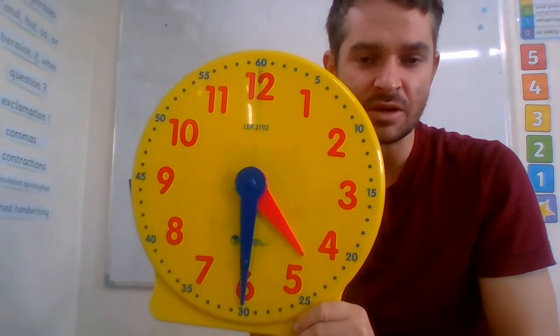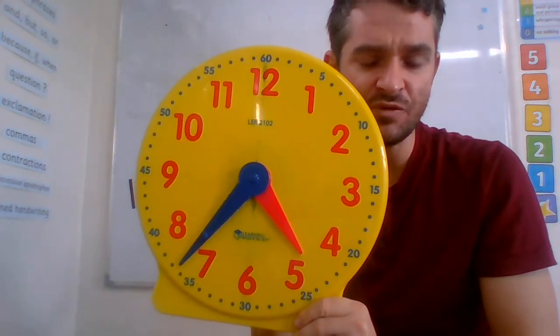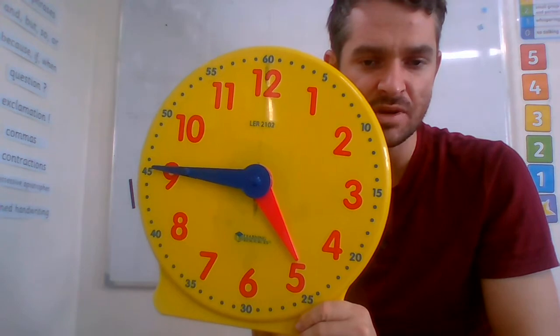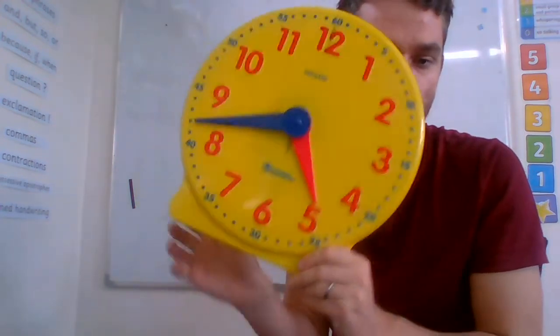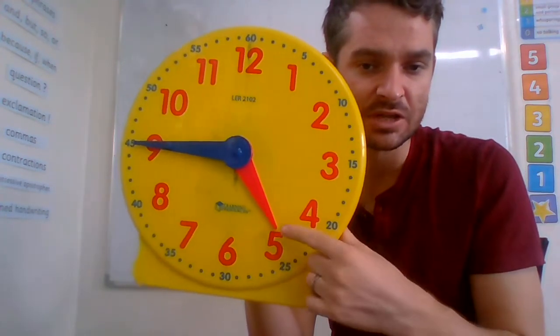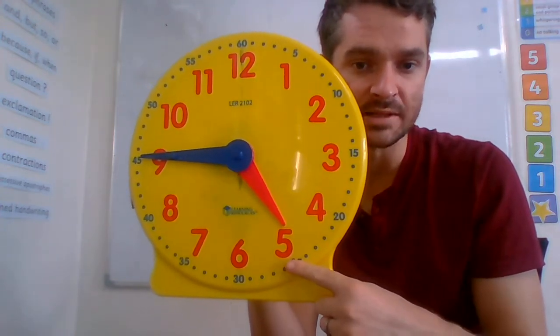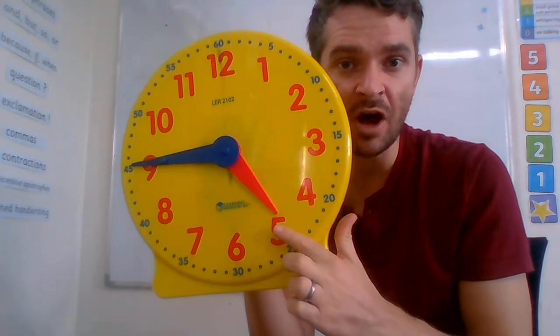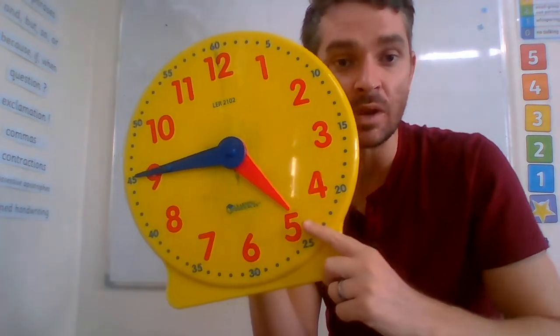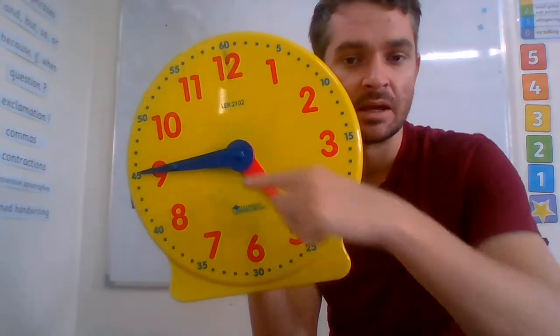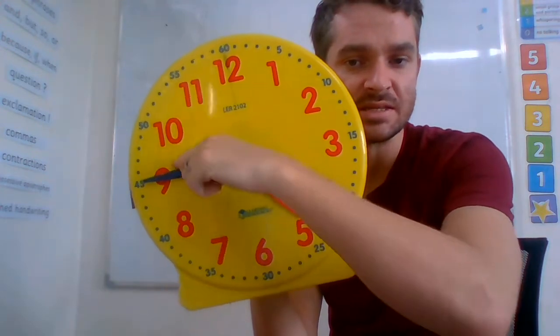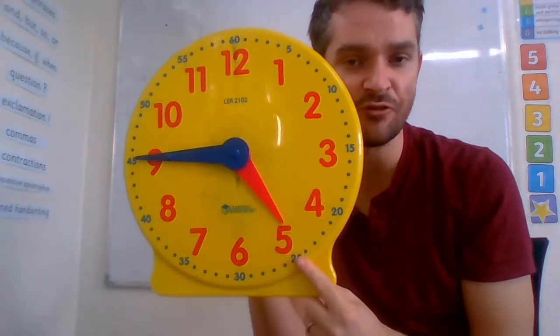Now here's the tricky one from yesterday. If we're following a pattern, we'd say that this was three quarters past 4. But look, it's super close to the 5. It's nearly pointing straight at the 5, but not quite. So because it's nearer the 5, we're always thinking about the hour that we are nearest to. It is a quarter, this section here, quarter to 5.